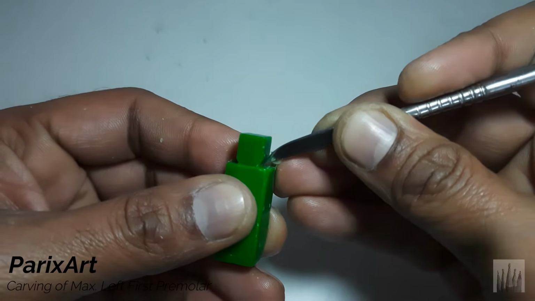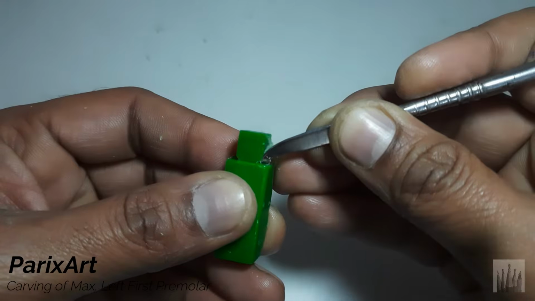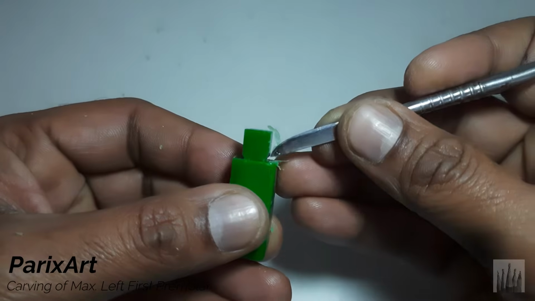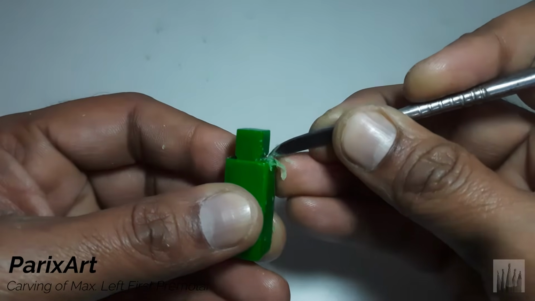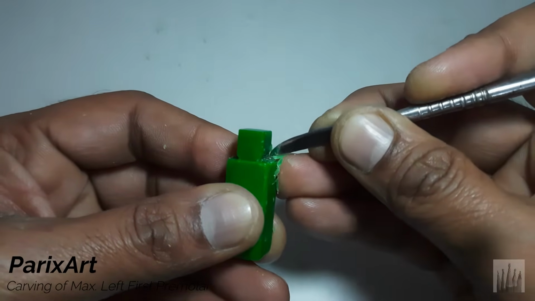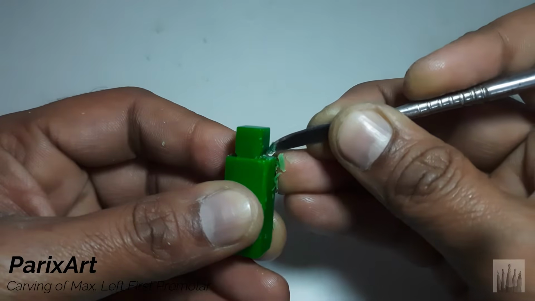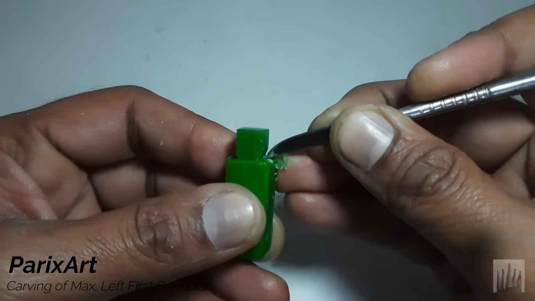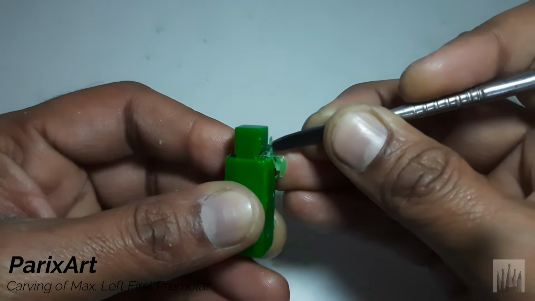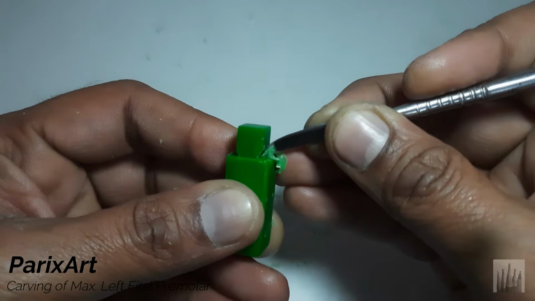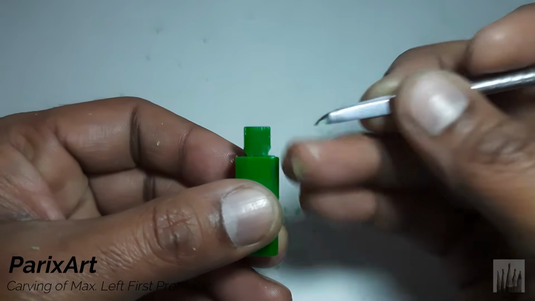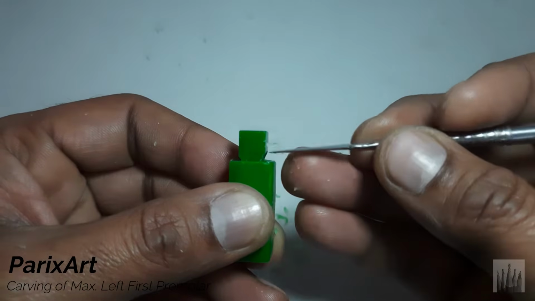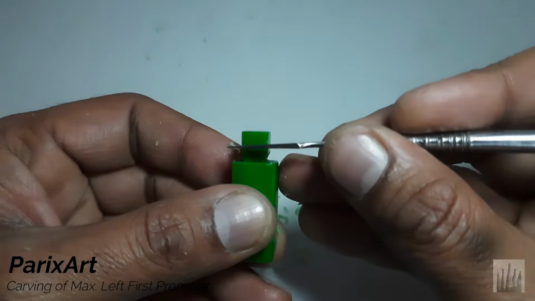Observe the angle and the side of the carver blade. Let's mark the mid region too.